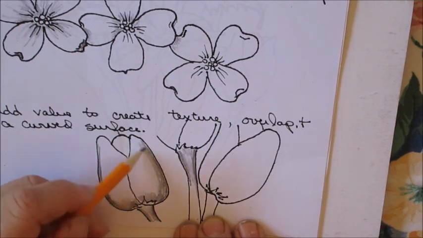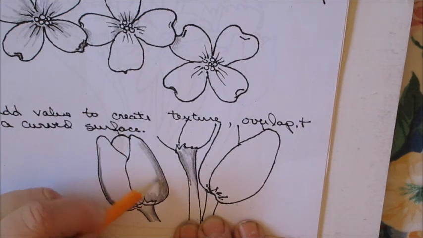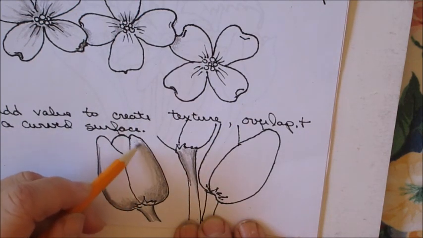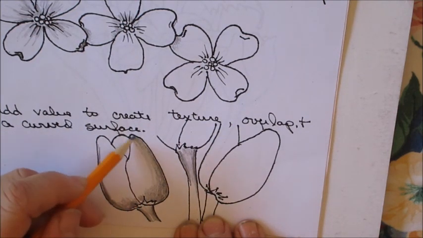We don't want it to have an abrupt color change. It's not got a fold in it. It doesn't have a change of angle there. It's a very slow transition. So I'm going to pull these in.